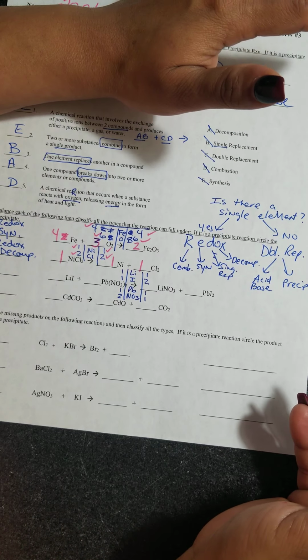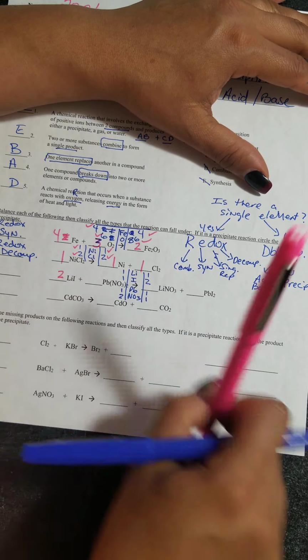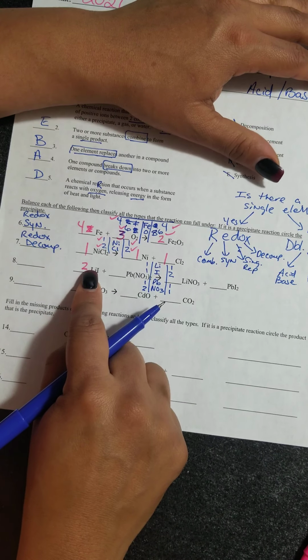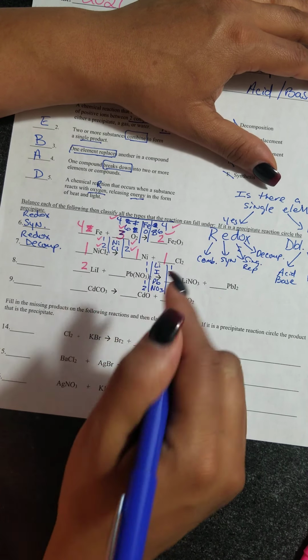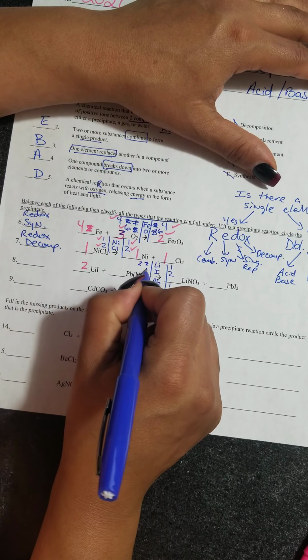So I'm not balanced. I can see I need more iodine over here, so let me go ahead and put a 2. Now when I do it, the lithium is attached to it, so I need to remultiply. 2 times 1 is 2, 2 times 1 is 2.